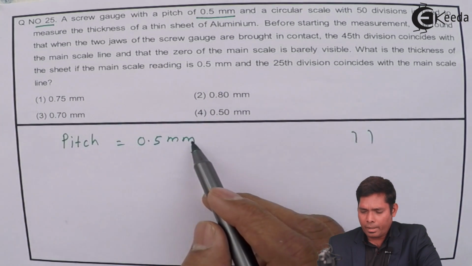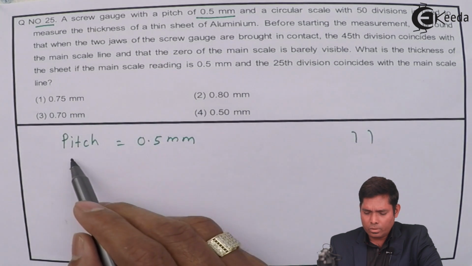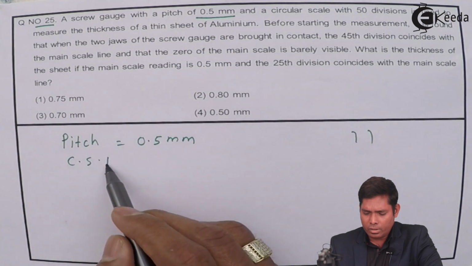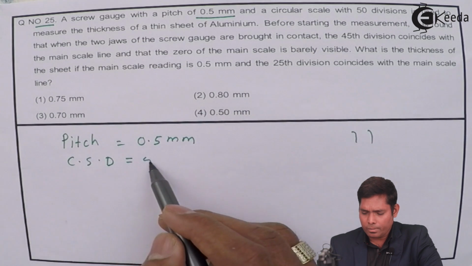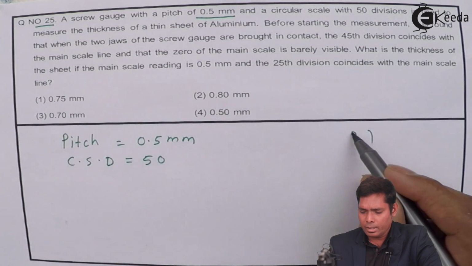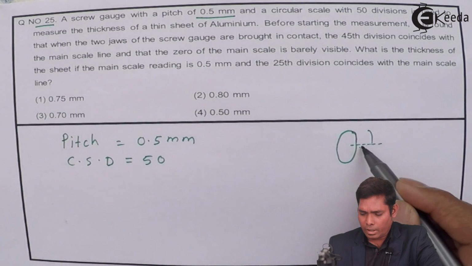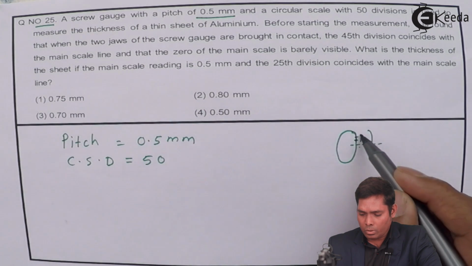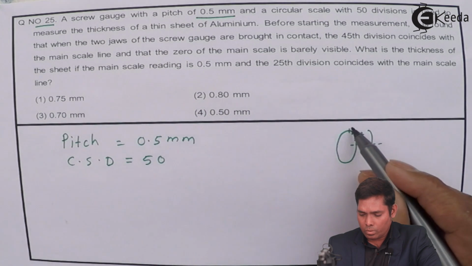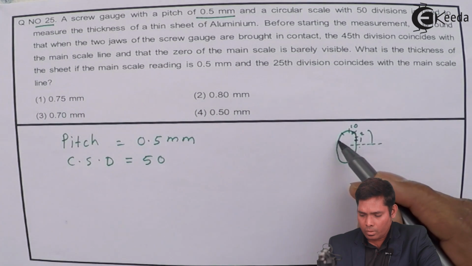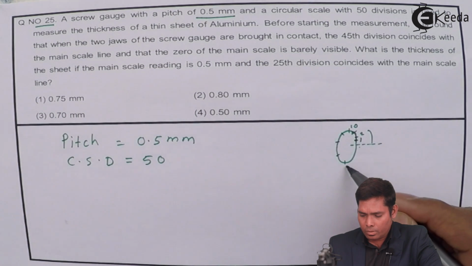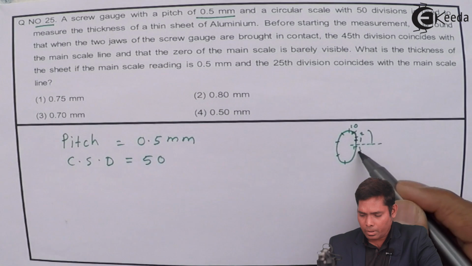So the pitch is 0.5 mm, and the circular scale has 50 divisions. Starting from 0, 1, 2, and so on up to 10, and here it is 50.